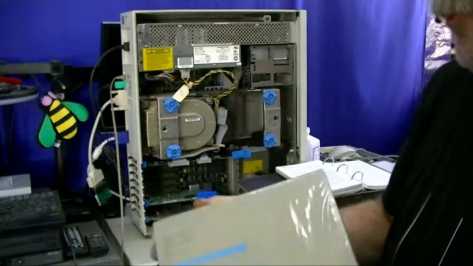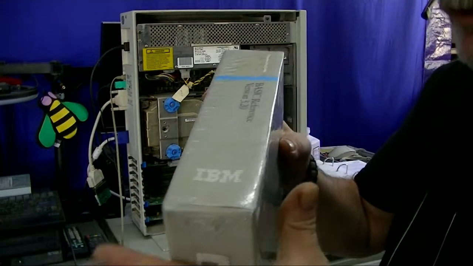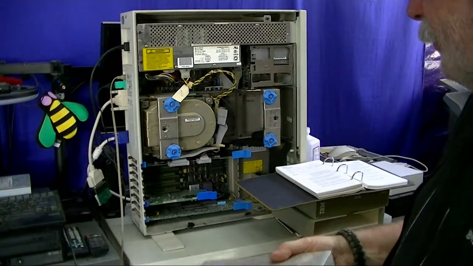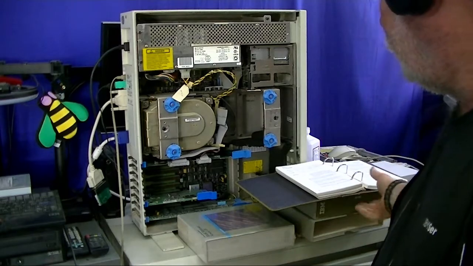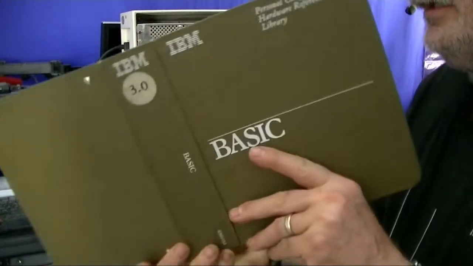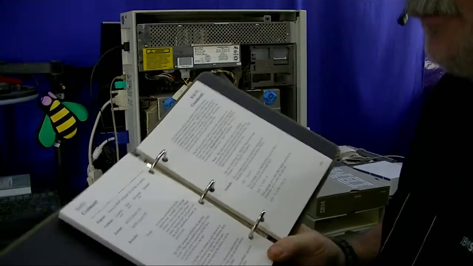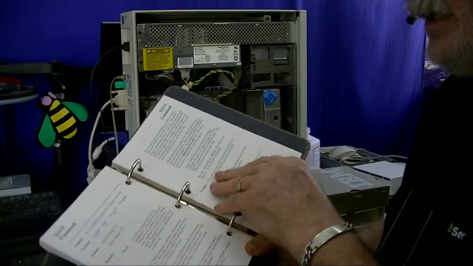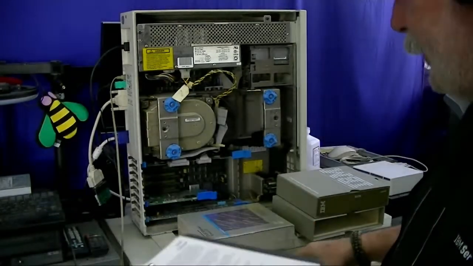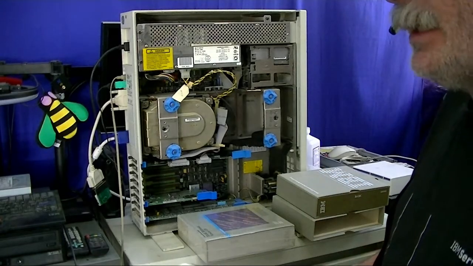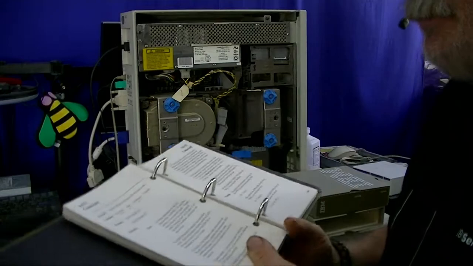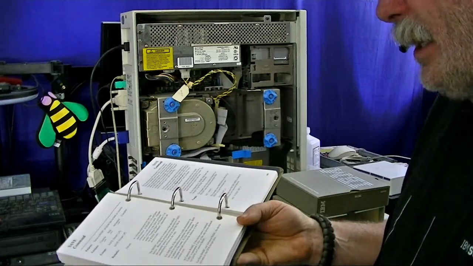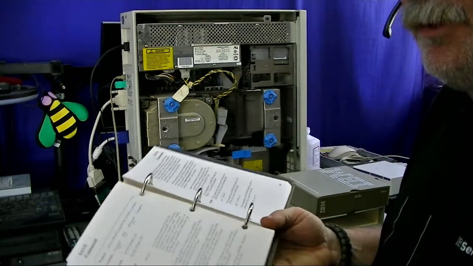So I'm going to break the shrink wrap on this at some later point, just to find out what the differences are to the earlier manual. But I believe the 3.0 marking is just the DOS version. I think these came out with the IBM AT, based on the 286 CPU, and probably the earlier versions are the XT. And that mainly relates to that BASIC or BASICA stub that loads that BASIC environment and can probably enhance certain features.